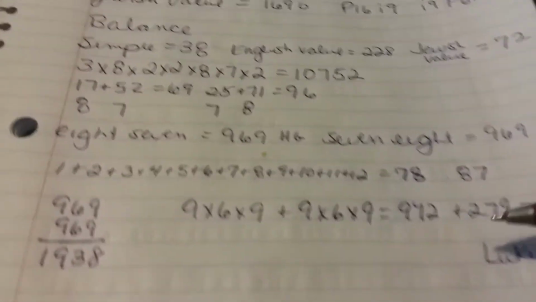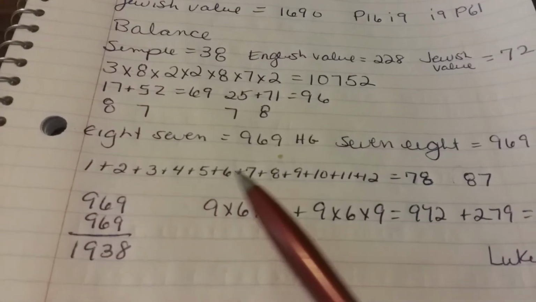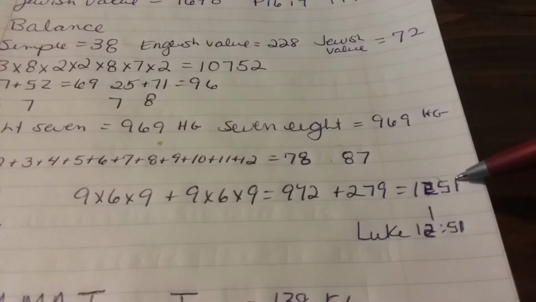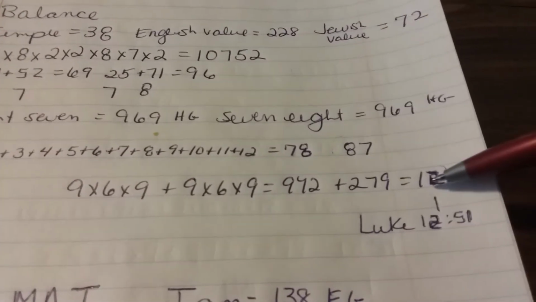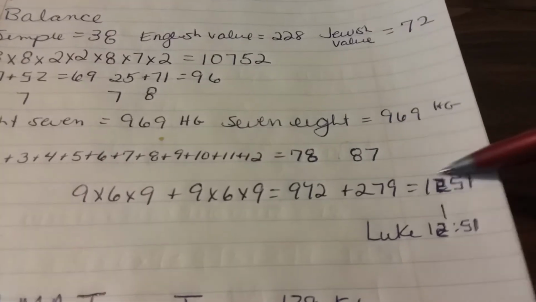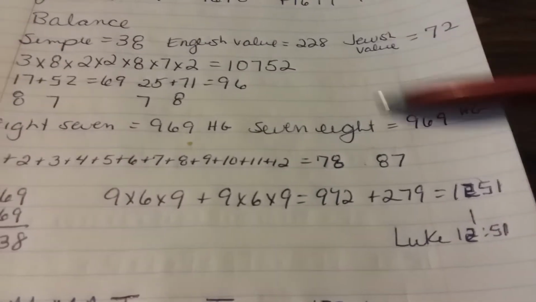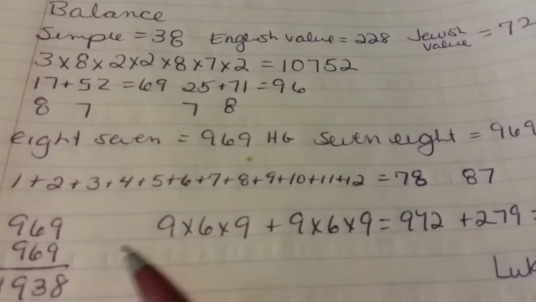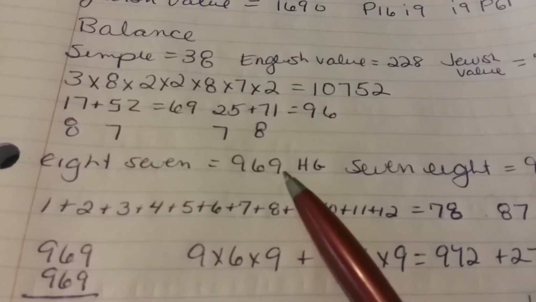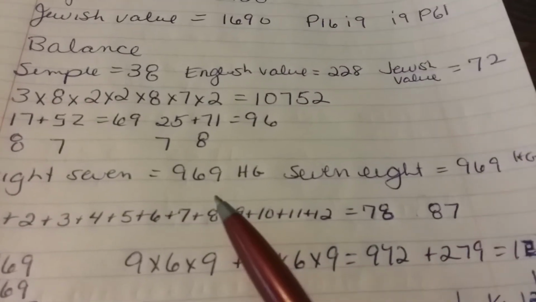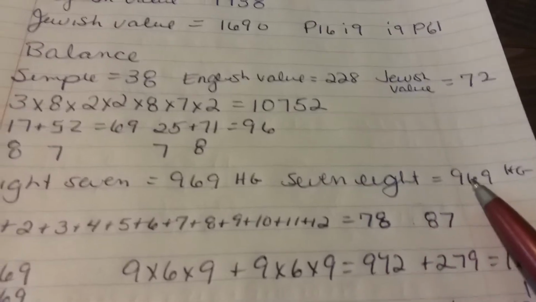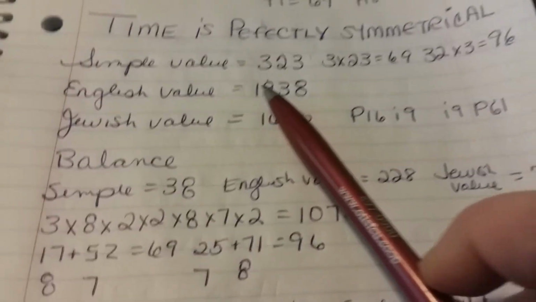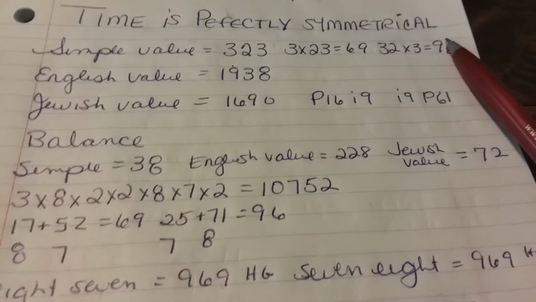So 12, you think about the clock having 12 numbers, so you got your 12, and then you got 12 going backwards, which looks like 51, and they're the reflections of each other. 51 is the reflection of 12, so it has to do with symmetry, the reflection. And what's interesting too is that 8, 7 equals 969, 7, 8 equals 969. If you add those two numbers together, 969 plus 969 is going to equal 1938, which is the English value of "time is perfectly symmetrical."